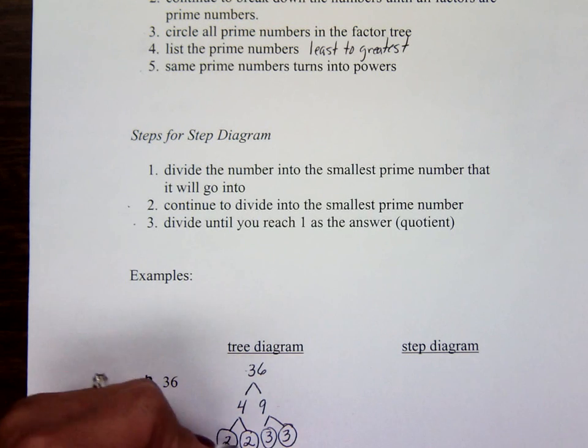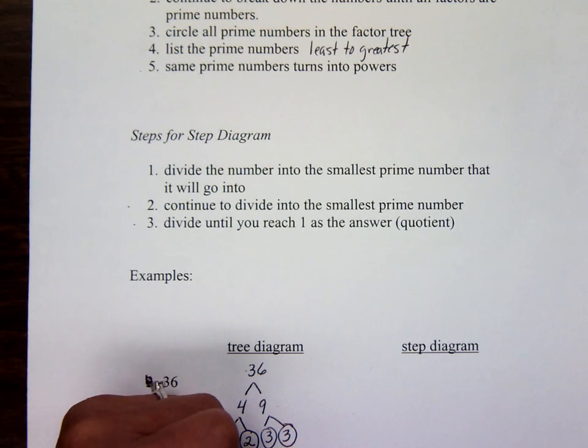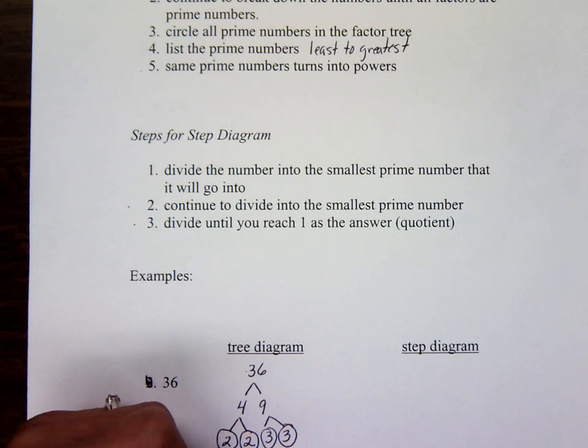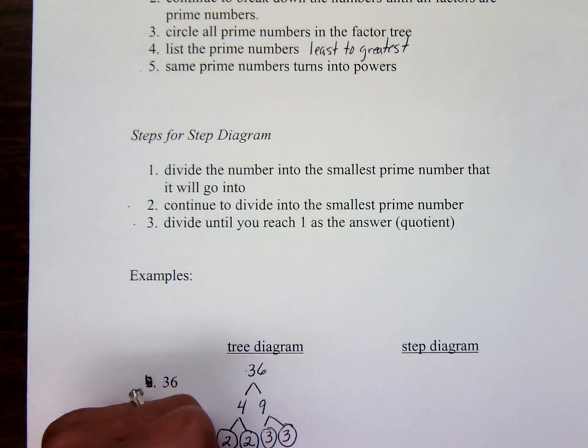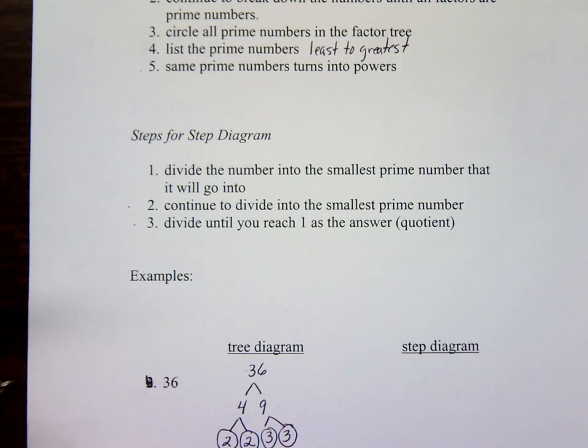Okay, now you got to list it least to greatest, so it'll be 2 times 2 times 3 times 3. Now how many 2's do you have? You have 2, so it'll be 2 to the second times, how many 3's do you have? 3 to the second. So that's how you do the tree diagram.